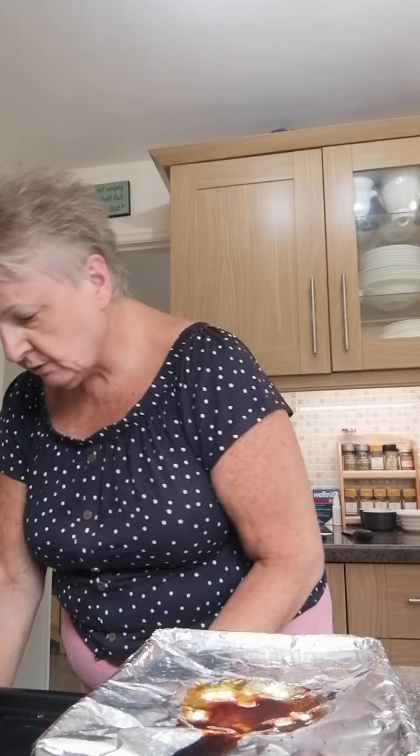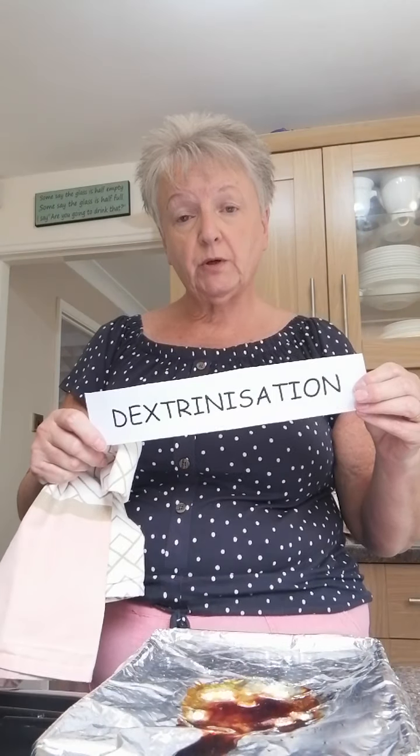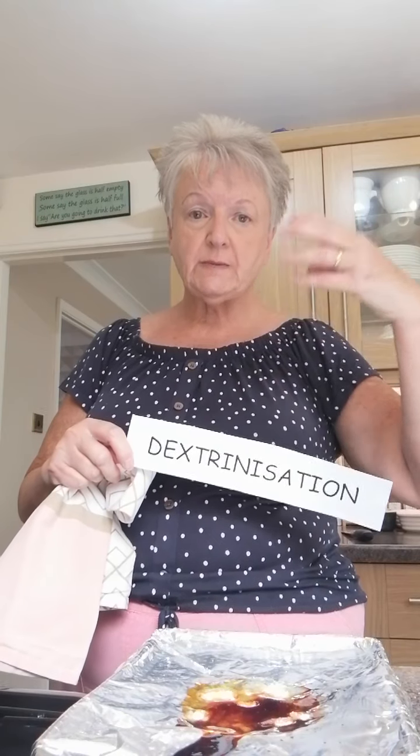Now if I just show you, can you see that's just beginning to take on some colour? So the more I toast it, the more water's driven off, the more dextrinization takes place. So it really is a very useful tool in cooking, because we actually use dextrinization to brown cakes, bread, etc., as I said.